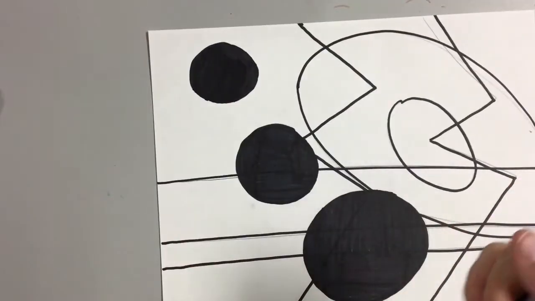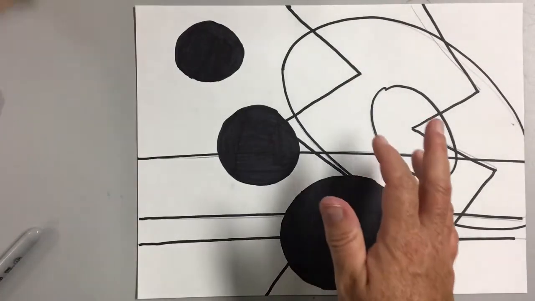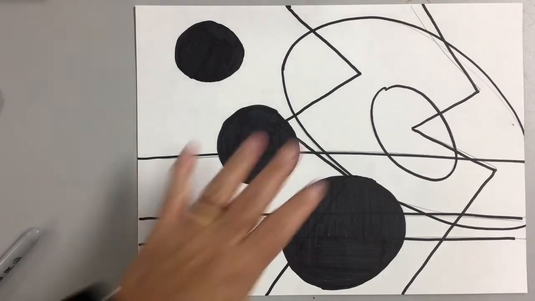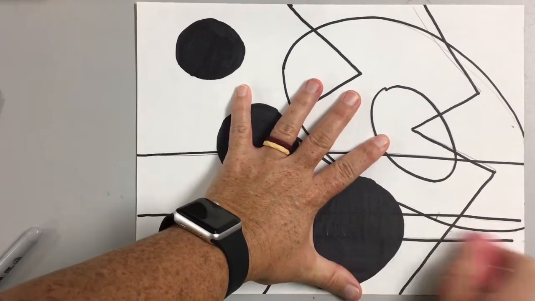Now that we're all done filling in those black circles, we are going to get an eraser and erase any pencil marks because the pencil does make it look a little on the sloppy side. So we're going to use our eraser to pull off any of those pencil marks that we have left over from our drawing.